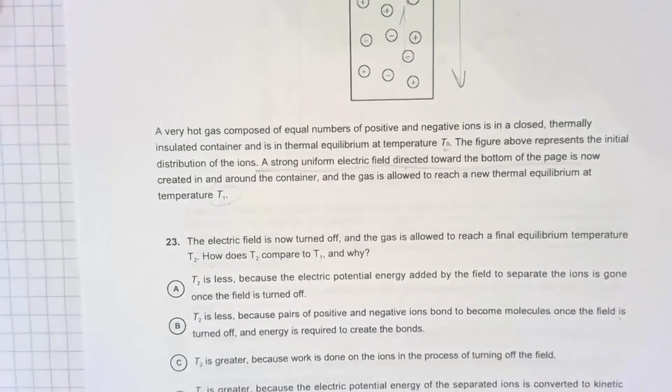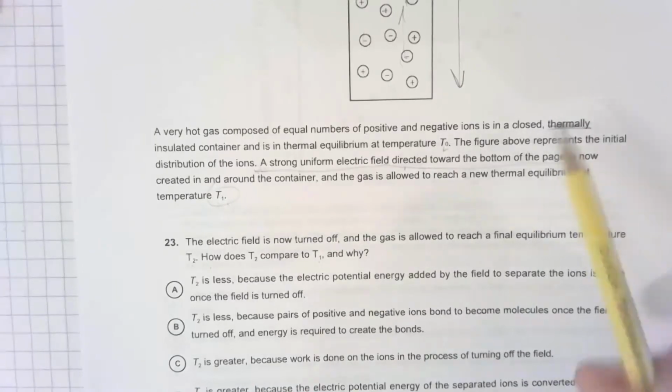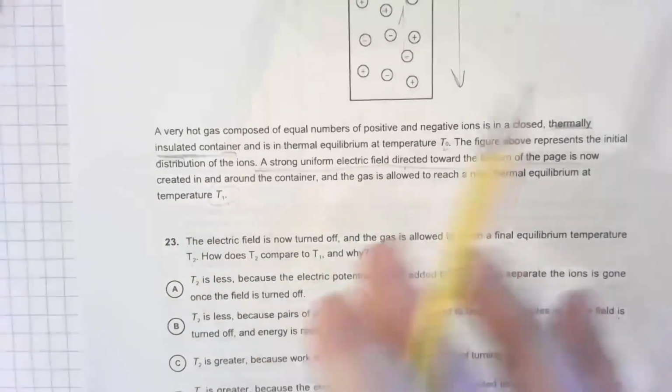Now they turn off the electric field, and the gas is allowed to reach equilibrium temperature T2. It's thermally insulated, so they're not losing anything to the environment.